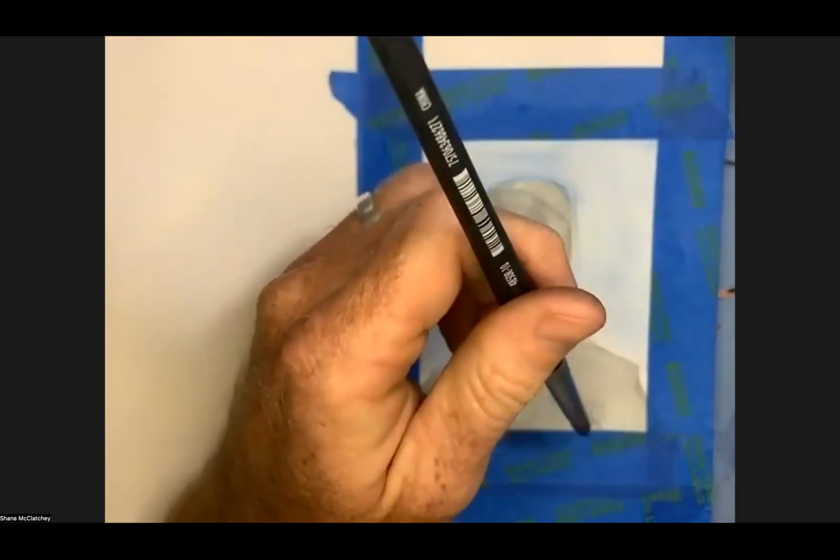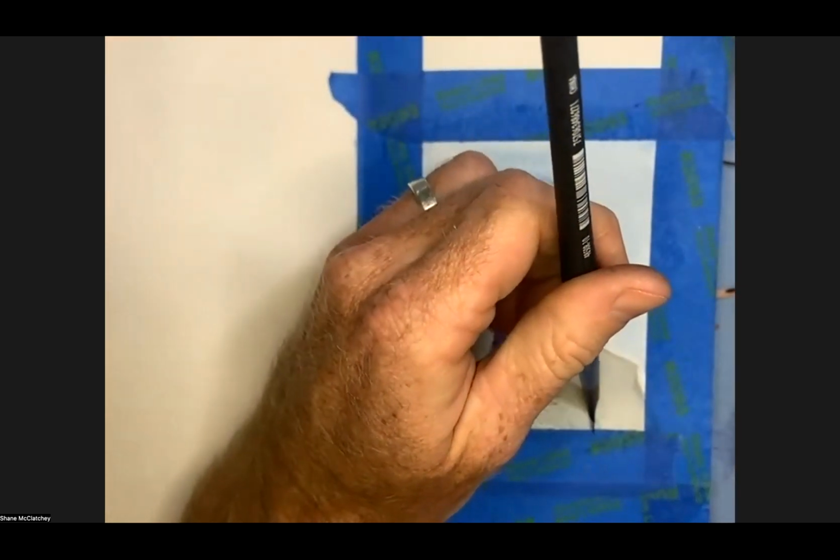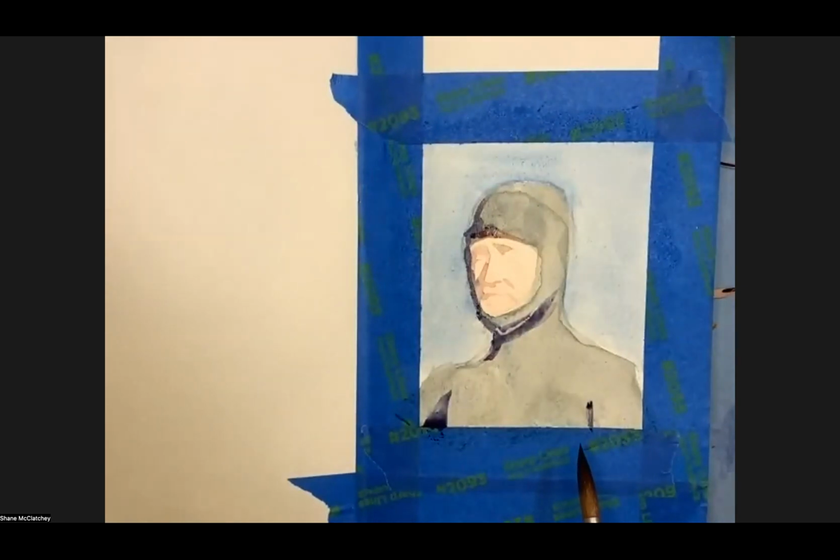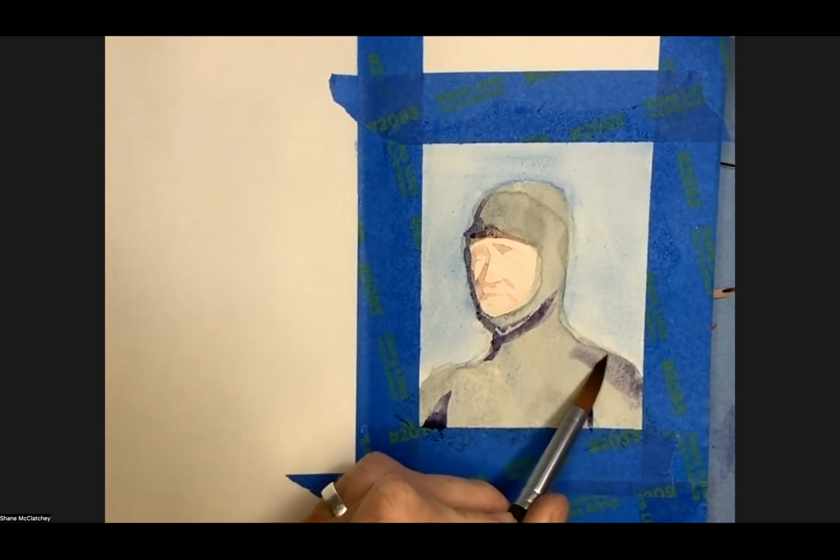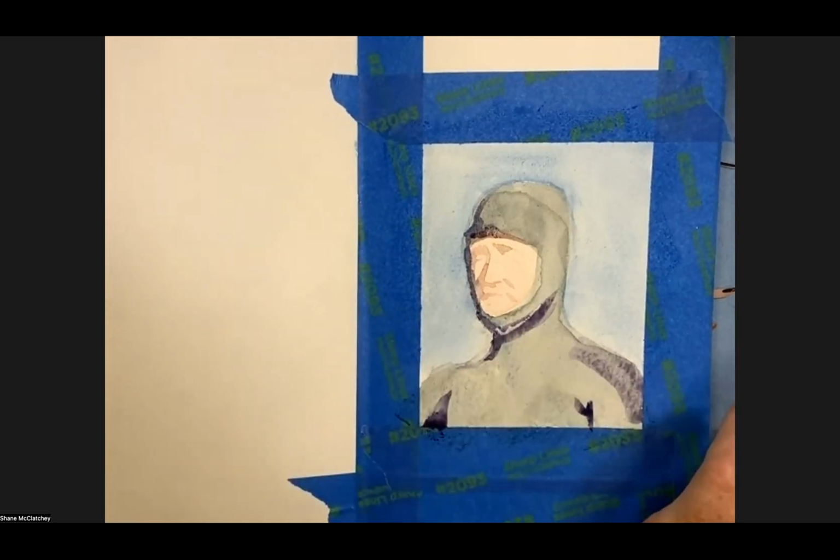What colors are those, Shane? Is that ultramarine? Yeah, this is that ultramarine, alizarin crimson, cad red. I kind of just made a supercharged dark purple with all of my reds and ultramarine. So here it's a little bit more subtle.